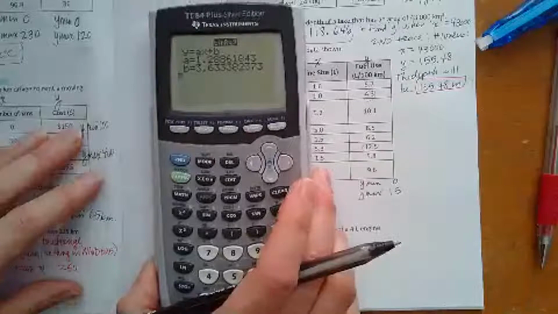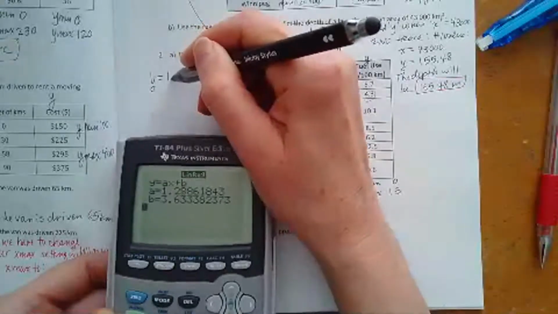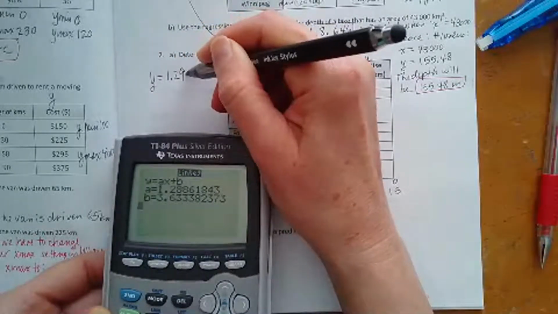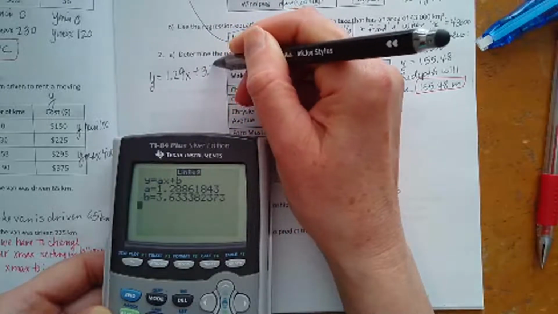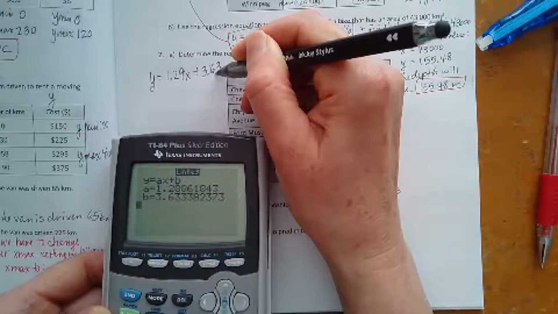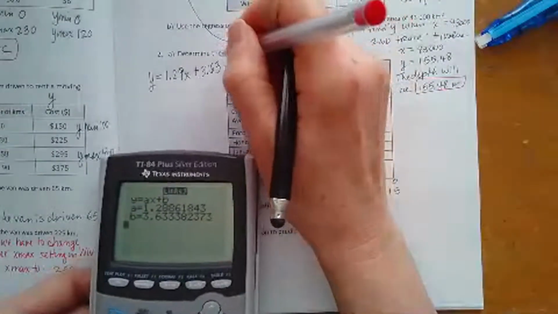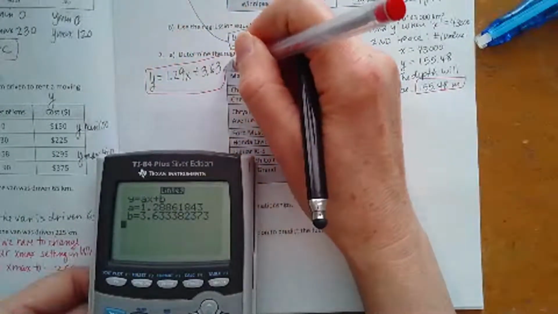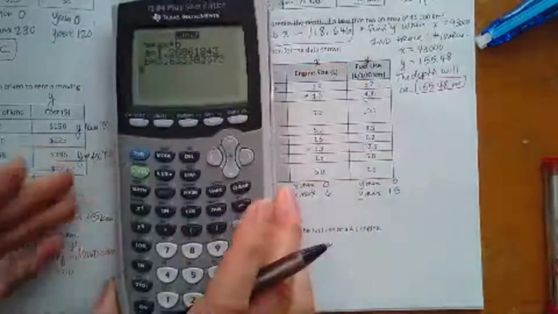I have to substitute the A and the B in the appropriate spot. So Y equals 1.29x plus 3.63. Remember, your default for applied math is 2 decimal digits. Okay, now we're just recording the rounded equation. The real equation stays here.